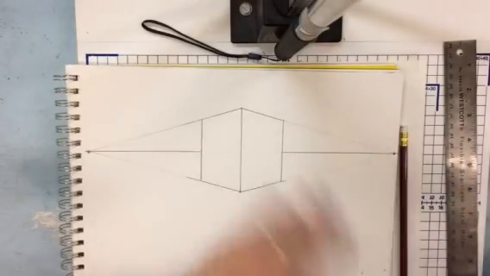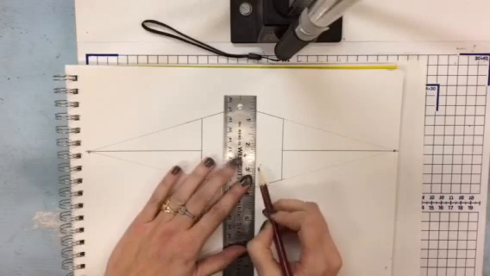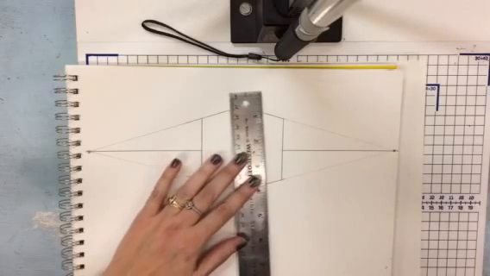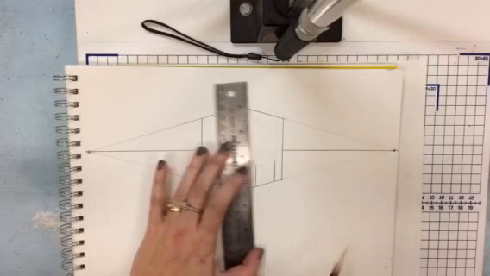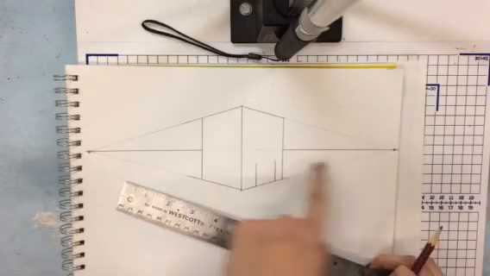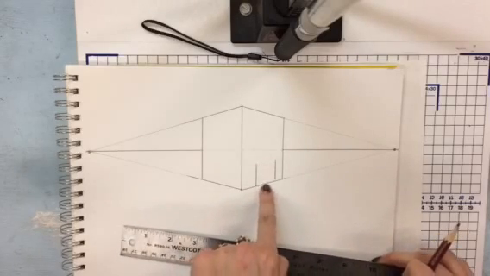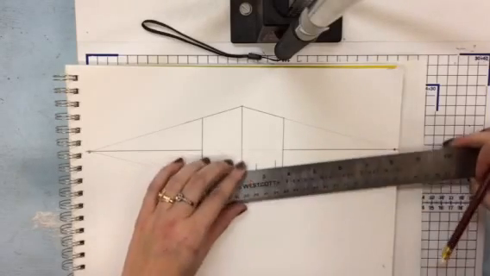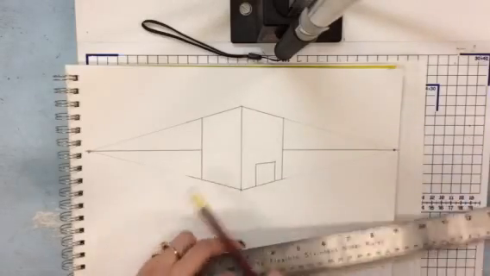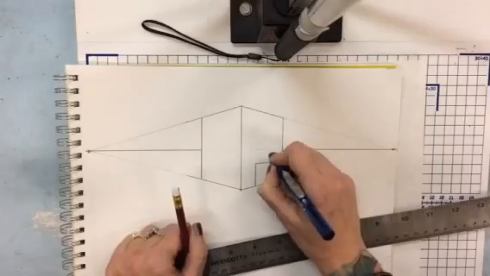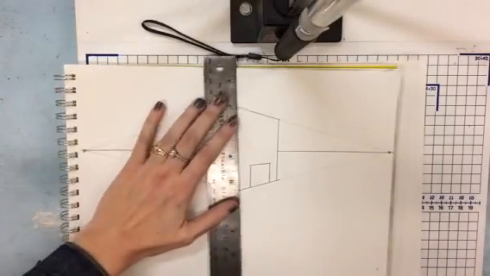Okay, so now I'm going to go ahead and add a doorway. So again, remember the sides are just up and down, parallel to the sides of your building, but the tops and bottoms will connect to the vanishing point on that side. So the bottom is already connected to my vanishing point, so I have to connect the top. Just make a line across and then clean up wherever you kind of went over.